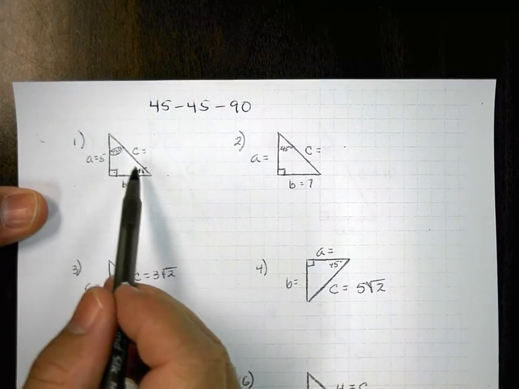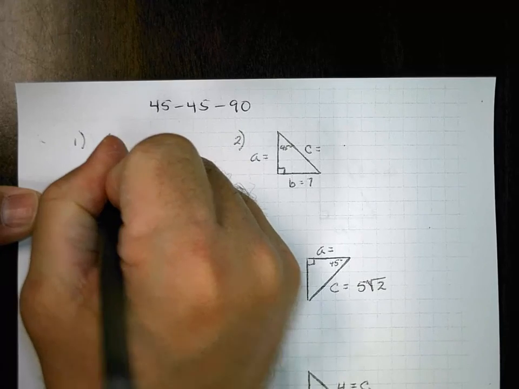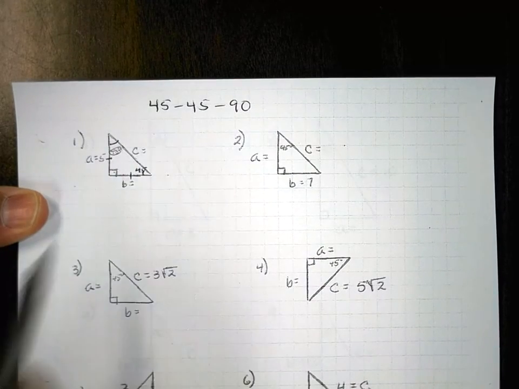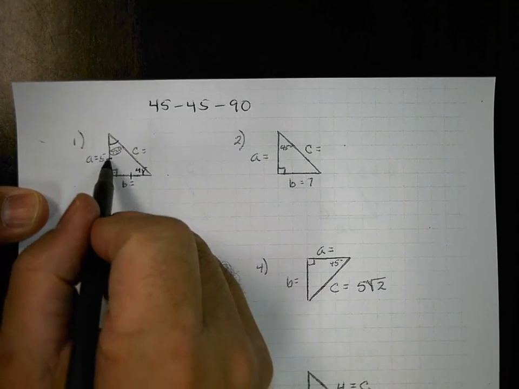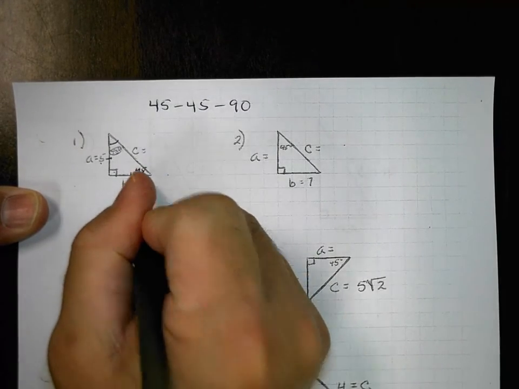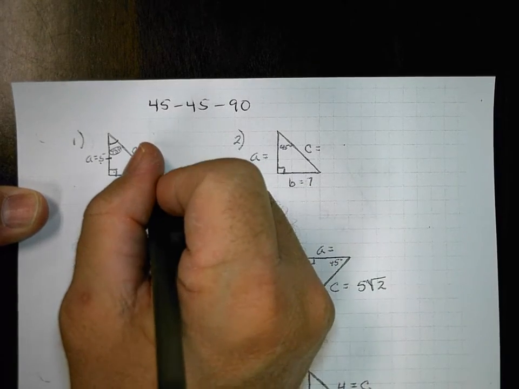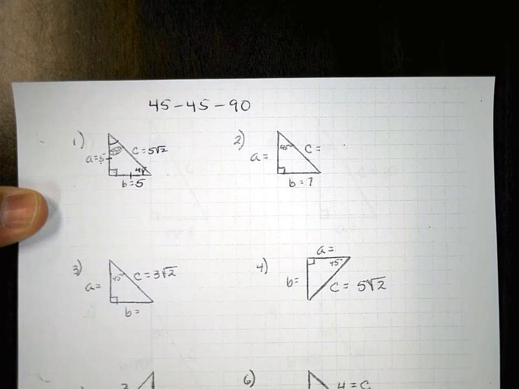And of course, if these two angles are congruent, it means they are base angles of an isosceles triangle. So we have an isosceles right triangle here. Well, since it's an isosceles triangle, we know if A is 5, then B is 5. And we know that C is 5 root 2. Now we prove this using Pythagorean theorem.